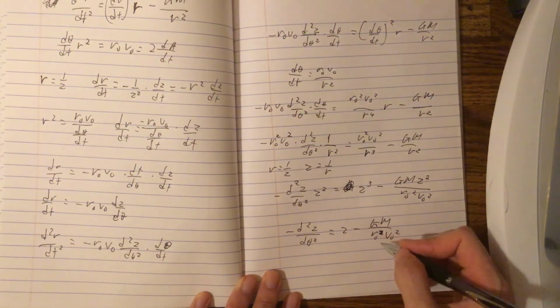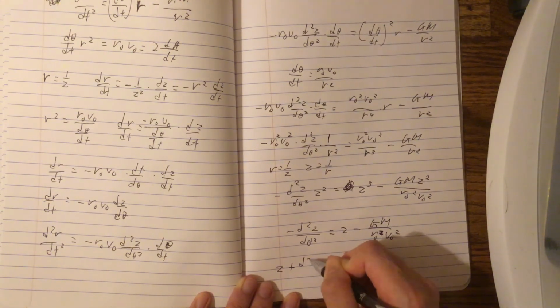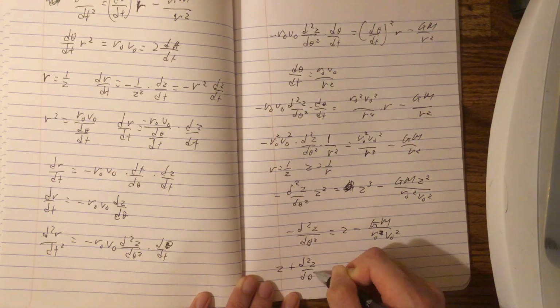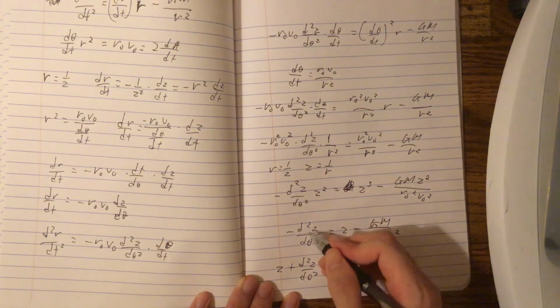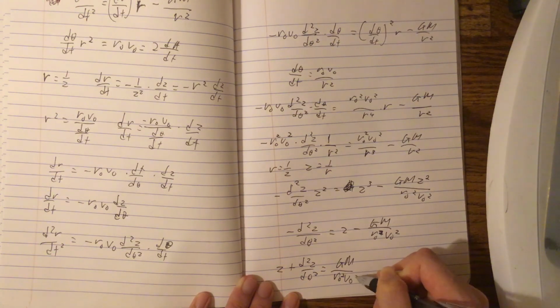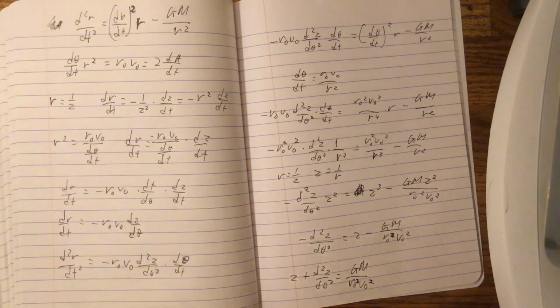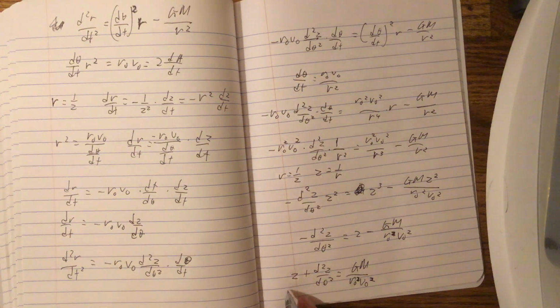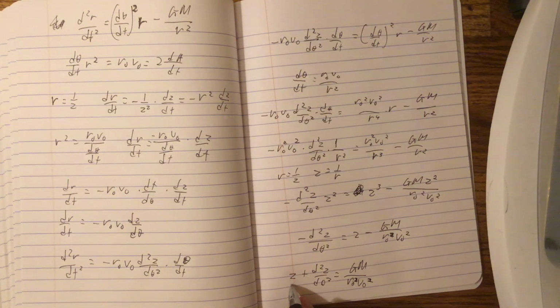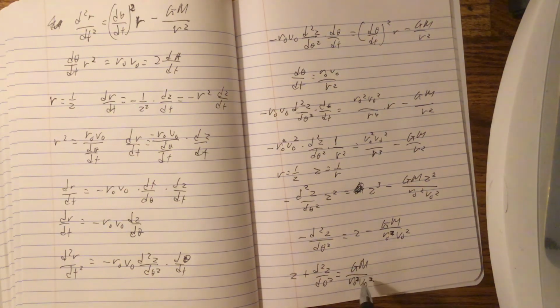And further, let's rearrange. Let's move this to the right side, or we can just do this, and we move this to the left side. So we get this. All right, but now I want you guys to notice something. We have the original function plus its second derivative equals a non-zero constant. So what type of functions can do this?